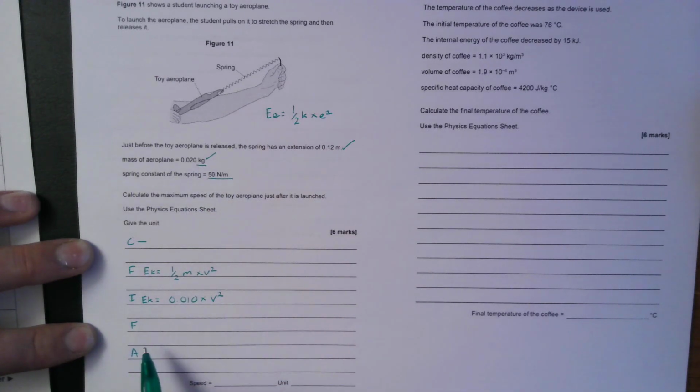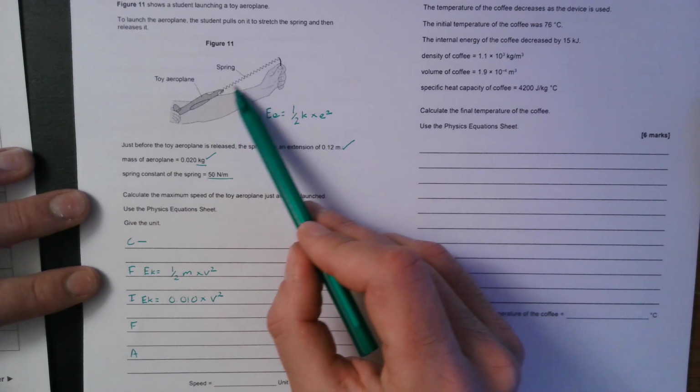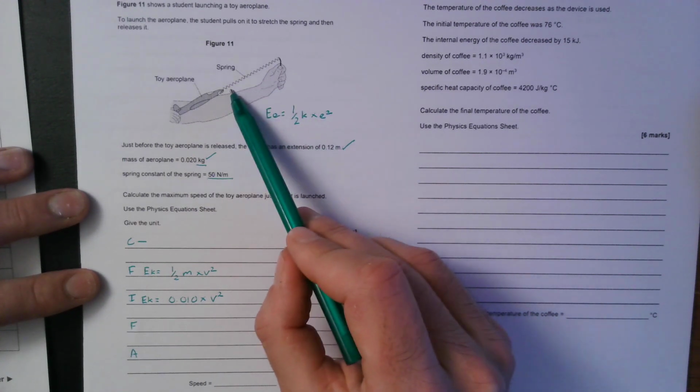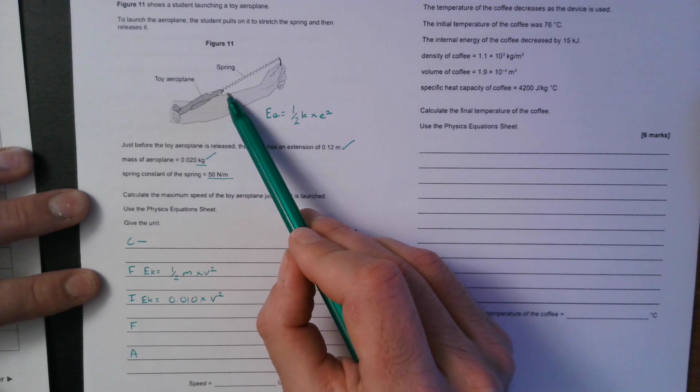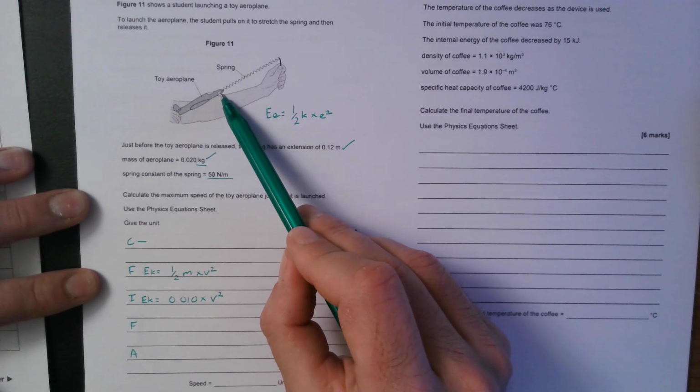So now what we need to do is use another equation to find our missing kinetic energy. Now we know from this that when we stretch the spring back, elastic potential energy is stored within the spring, and when it lets go, that plane starts to move.